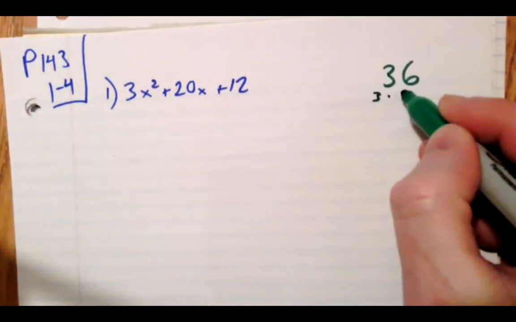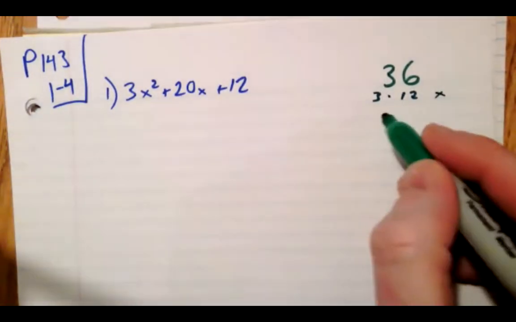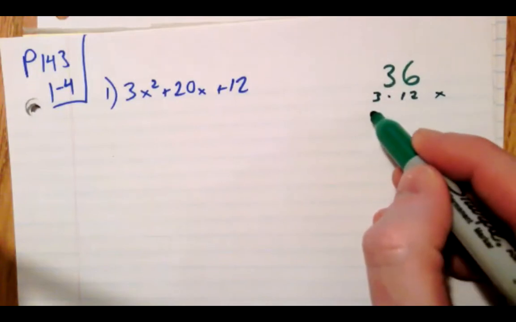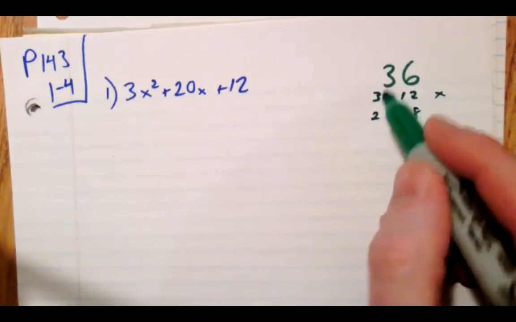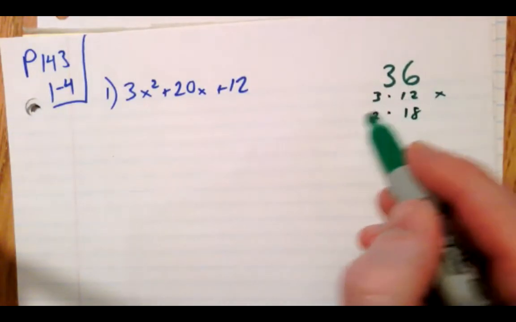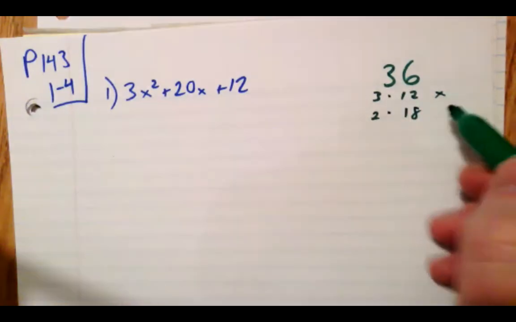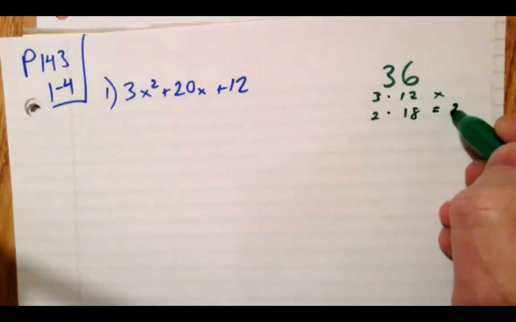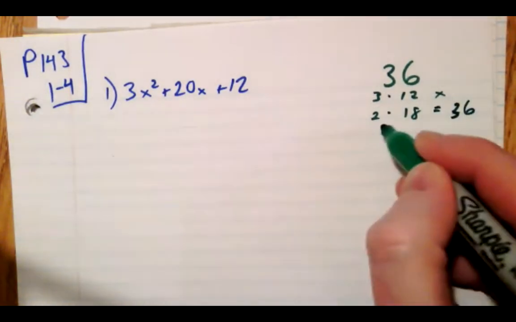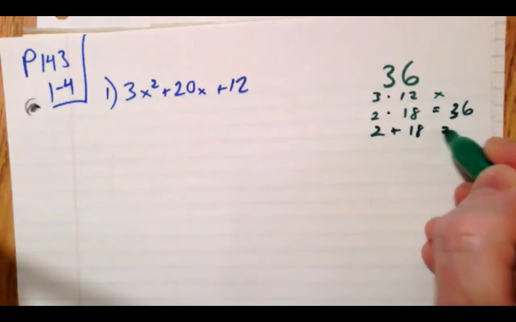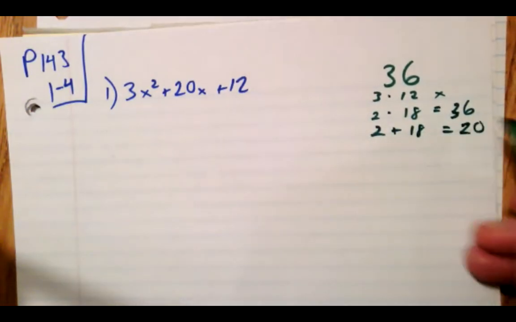You can kind of make a list, 3 times 12. No, that doesn't work. Let's go with 2 times 18. I like to start low, 1, 2, 3, going up. 2 times 18 equals 36. 2 plus 18 equals 20.